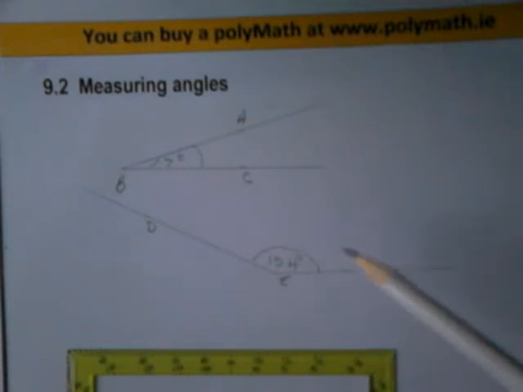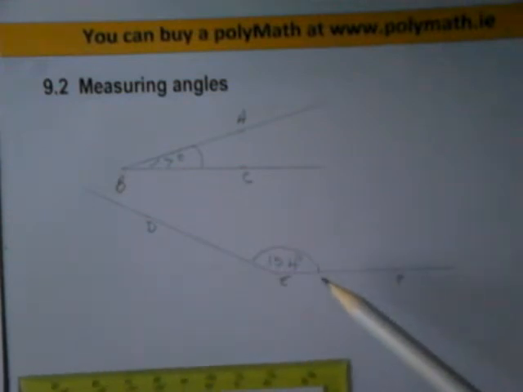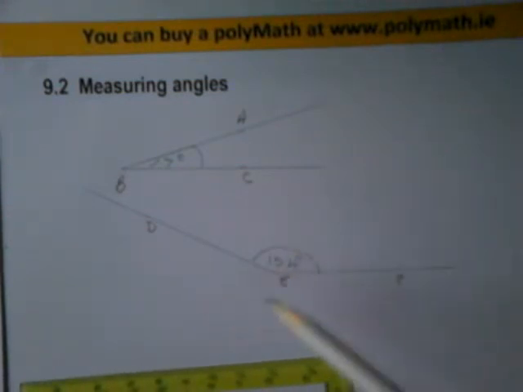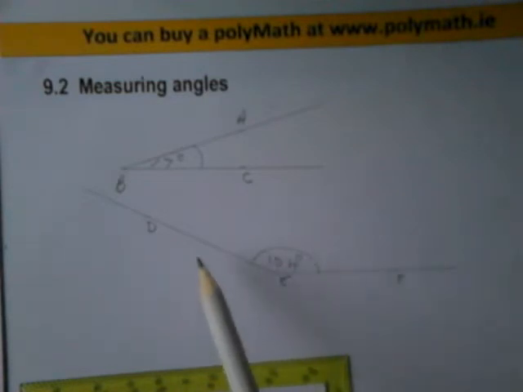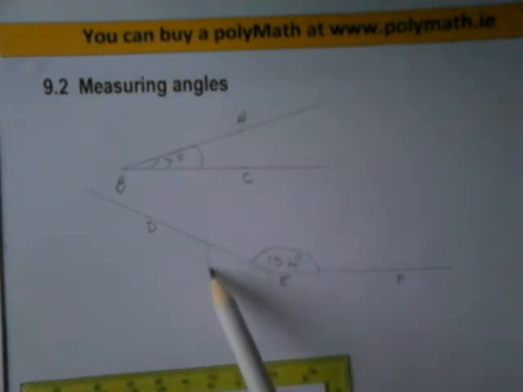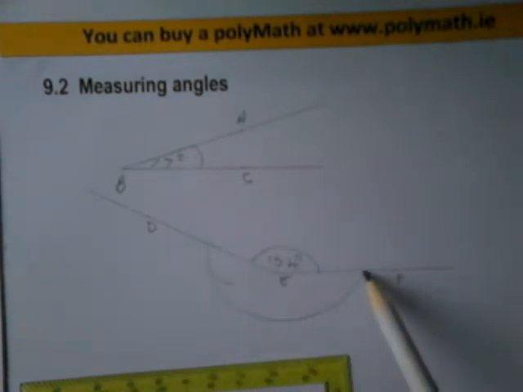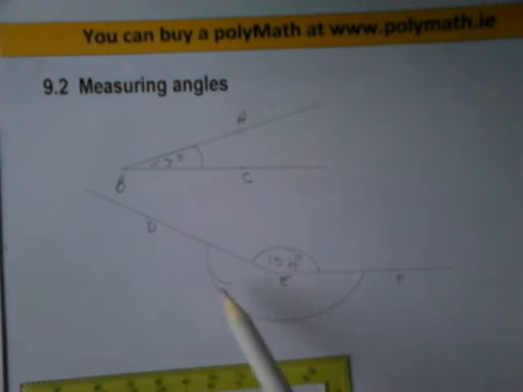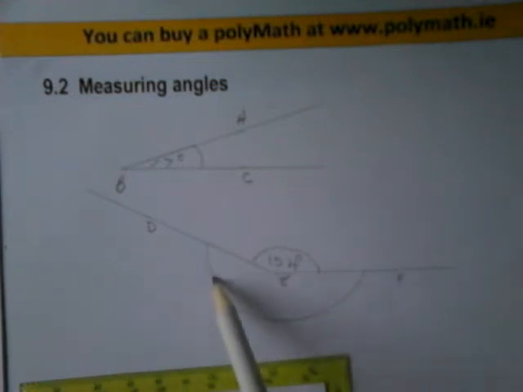That one there. And it makes sense. It is between 90 and 180. You could want to find out what the measure of this angle here was. Again, you know by looking at it that it's bigger than 180, because 180 would be like that, just go that far.